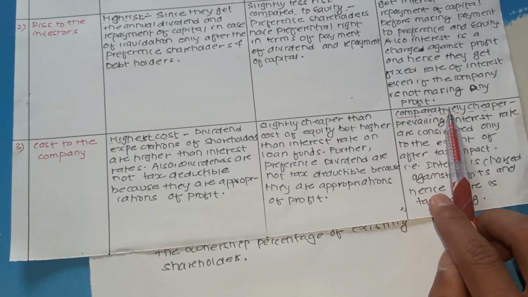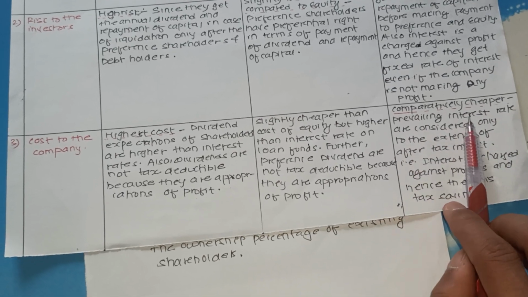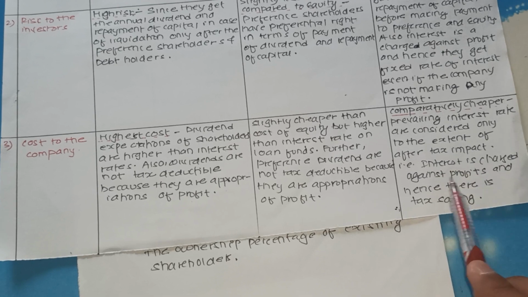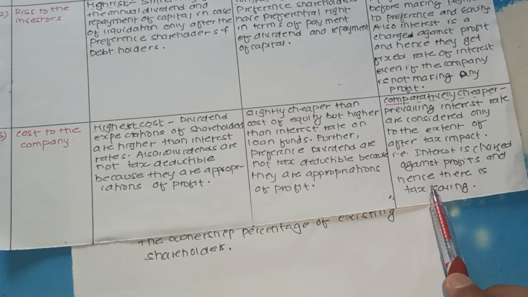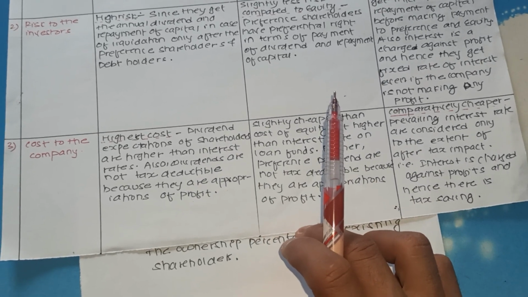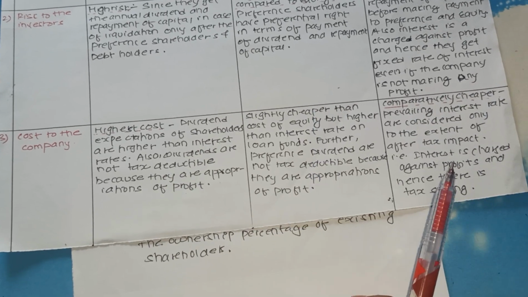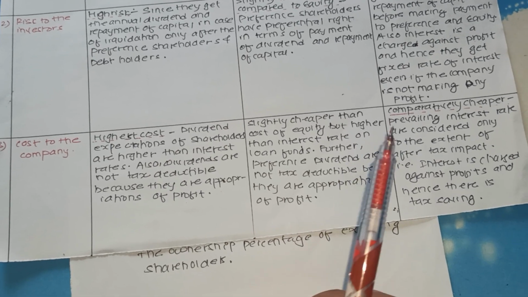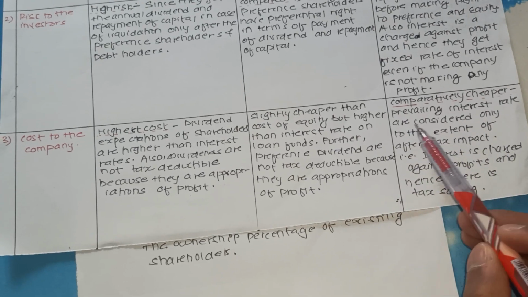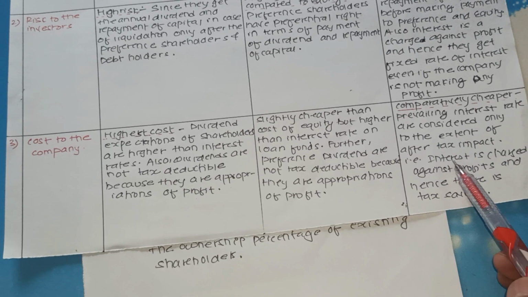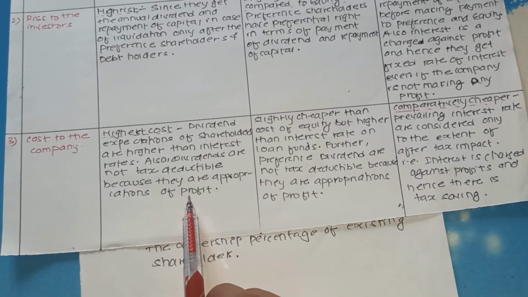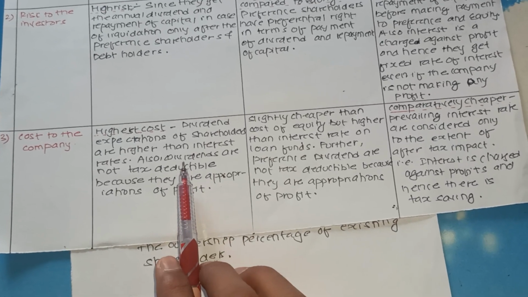In case of debt, comparatively cheaper. Prevailing interest rates are considered only to the extent after tax impact. Interest is charged against profit, and hence there is tax saving. If we deduct the interest from our profit and loss account, it will decrease our profit, and there is ultimately an effect in tax saving on what we pay to the government. Whereas preference dividends and equity dividends are not tax deductible because they are an appropriation of profit.